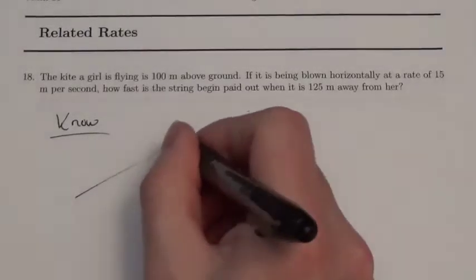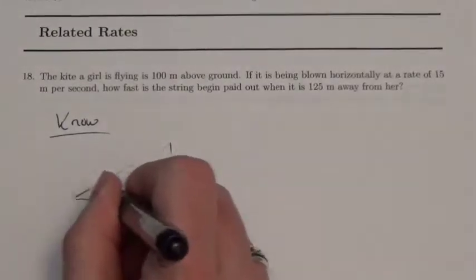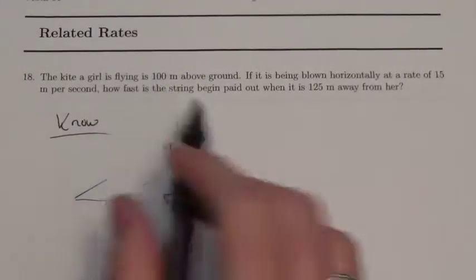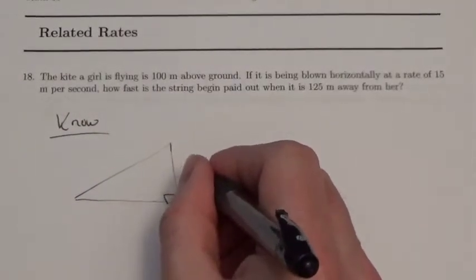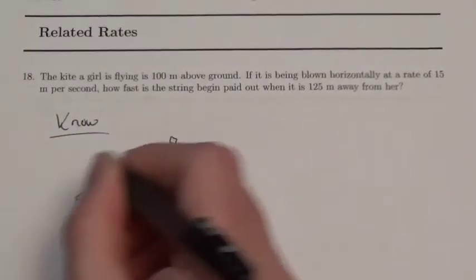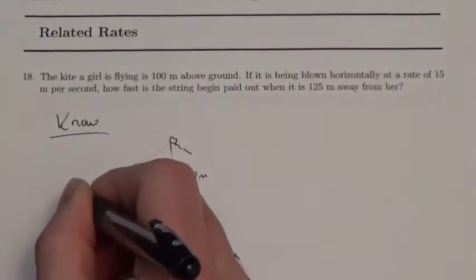So here's our scenario. The kite a girl is flying is 100 meters above the ground. Okay, so 100 meters above the ground. So here's our kite. Okay, and then here's our girl right down here.